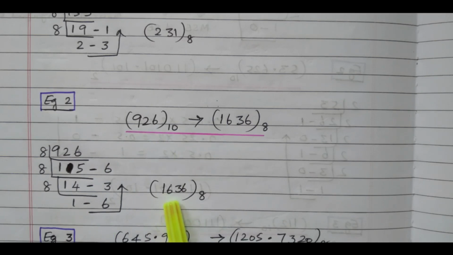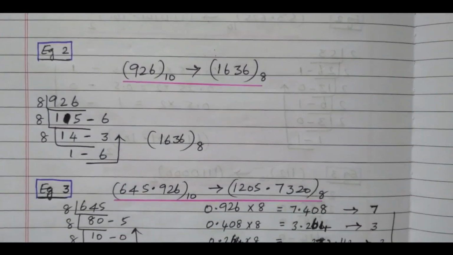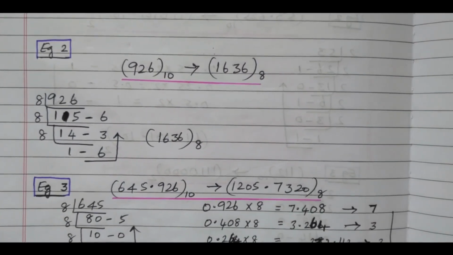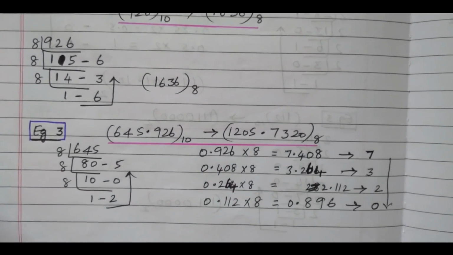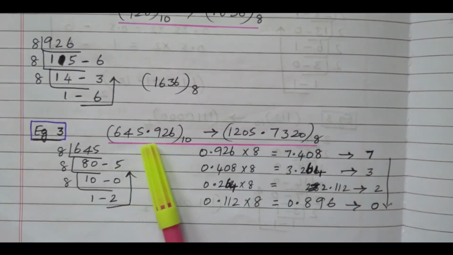Right? 1636. How did we do it? It's divided by 8. At each and every stage of dividing we need to write the remainder separately. These remainders are written in reverse order in order to get the octal number. We'll go to one more example. Converting from decimal to octal. So here the decimal point is available: 645.926. What we need to do?